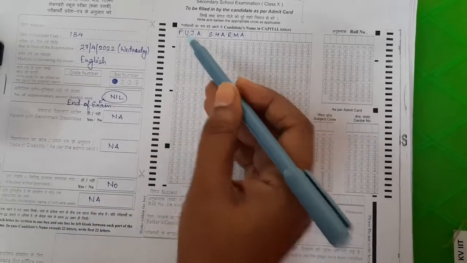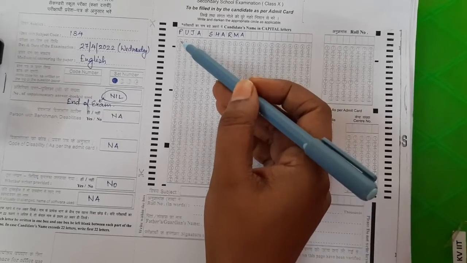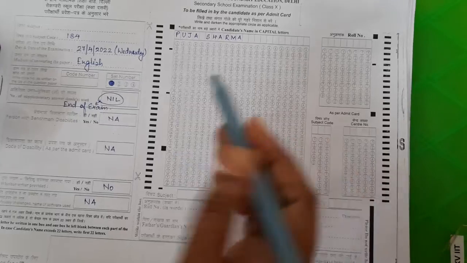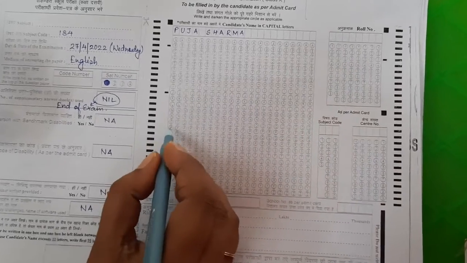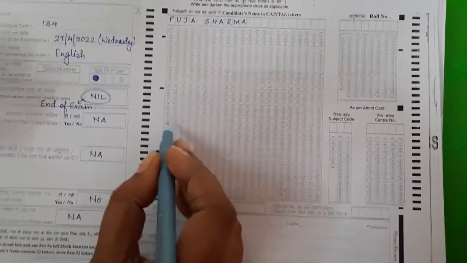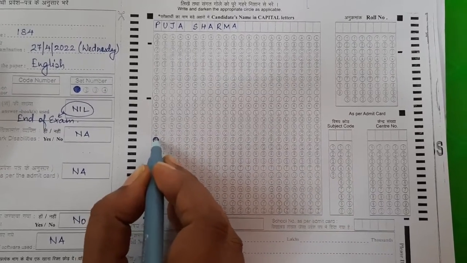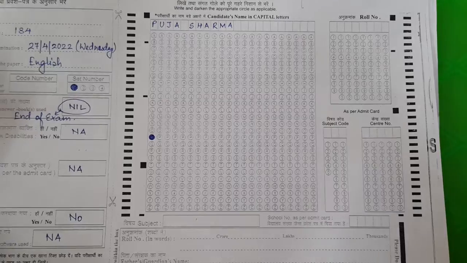So see P, here you will see alphabets from A to Z. All 26 alphabets are here. That means you have to go to the first here, P. Do you see? M-N-O-P. Circle this, darken this. That's it.